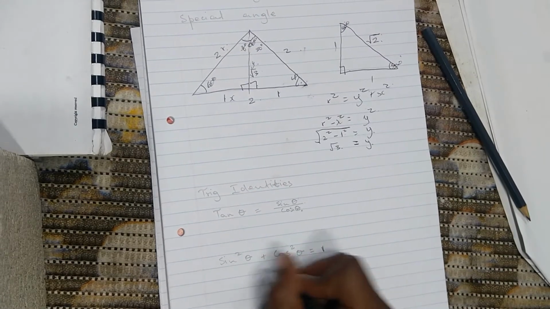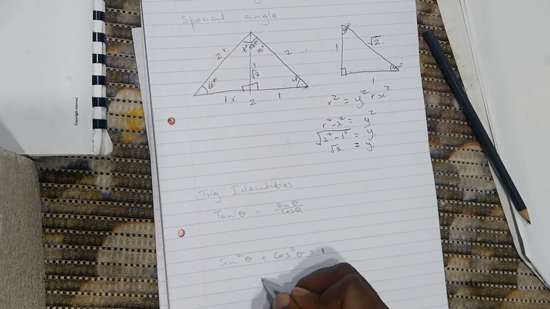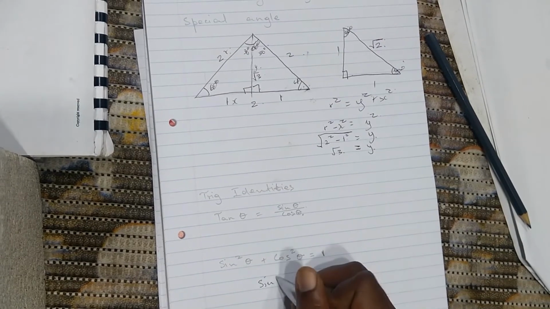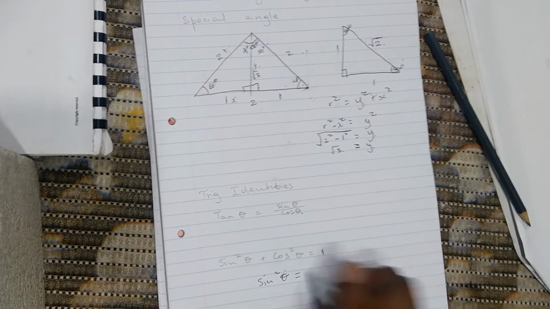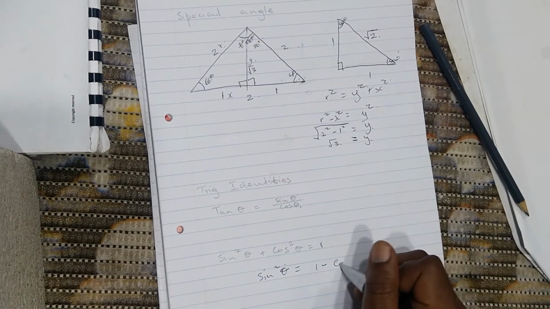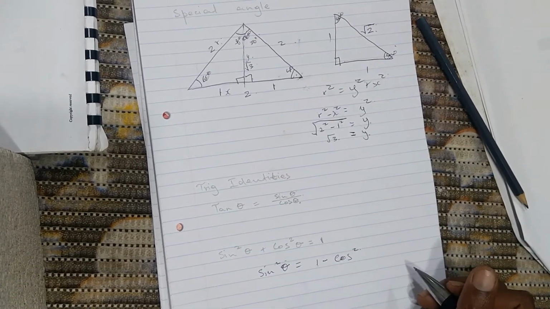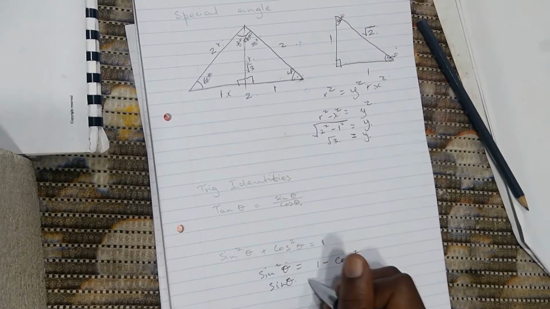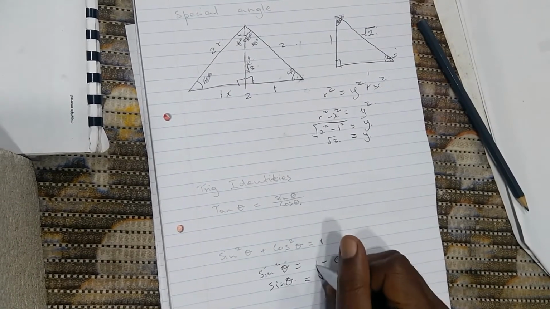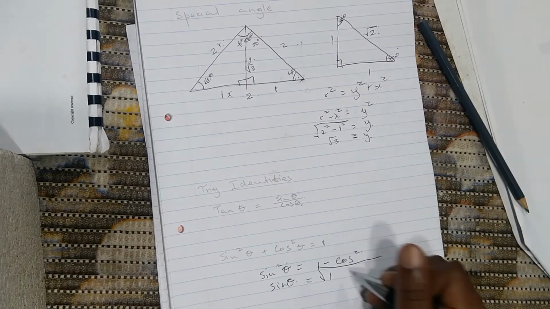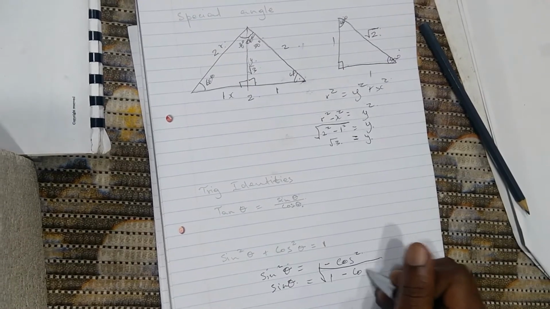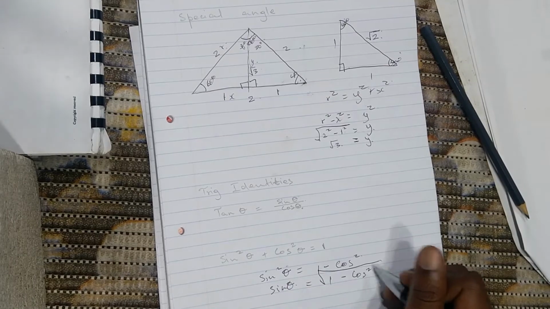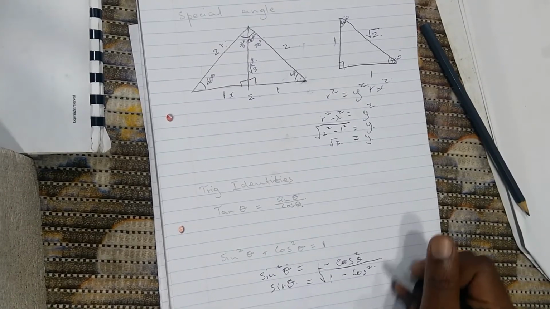If that is the case, then it follows that sine squared theta is equal to 1 minus cos squared theta. If you're just looking for the sine of theta, you put a square root there, and it will be the square root of 1 minus cos squared theta.